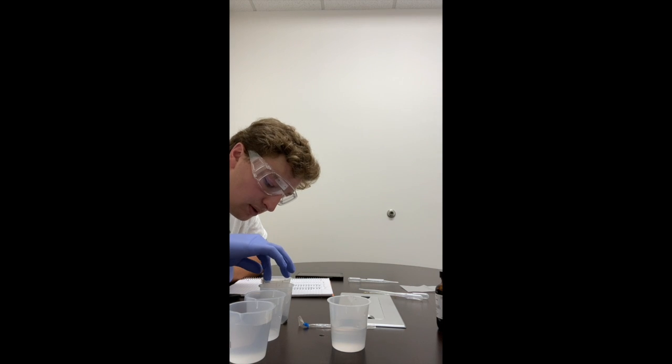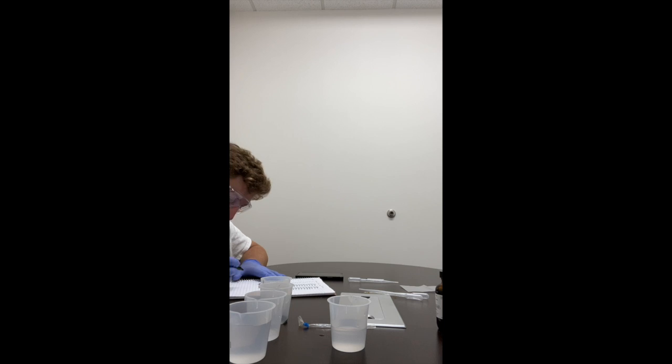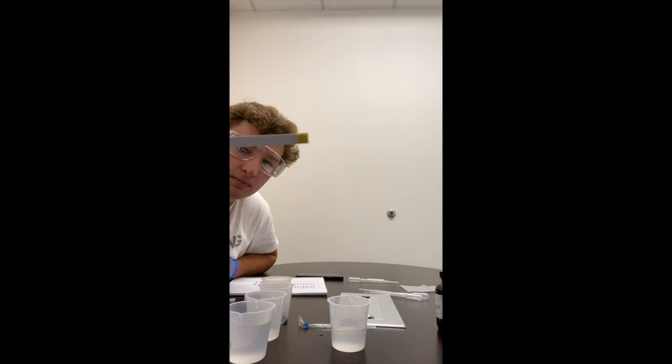Okay, so we'll put the glucose test strip in. So we'll check out the color. Yellow.